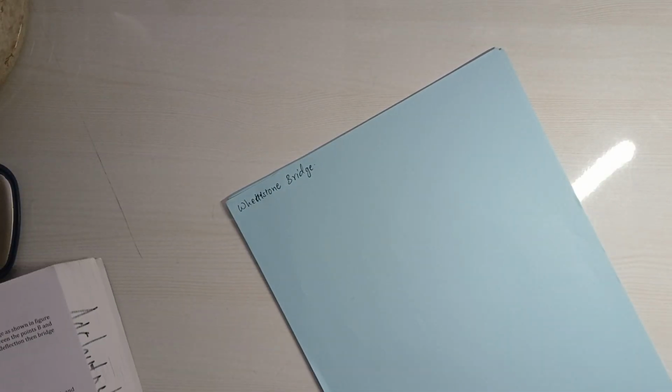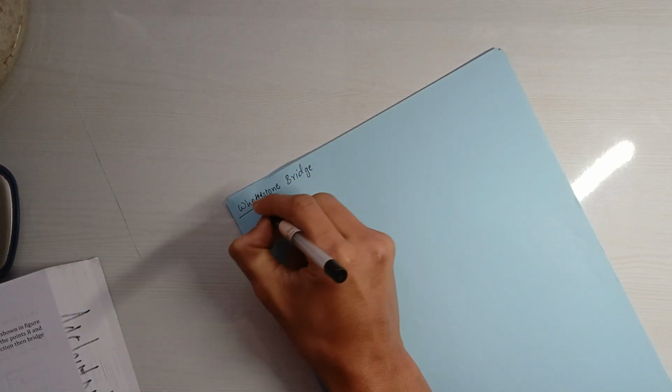Wheatstone bridge. So what is Wheatstone bridge? Wheatstone bridge is not a device. Do not make that blunder. This is not a device.